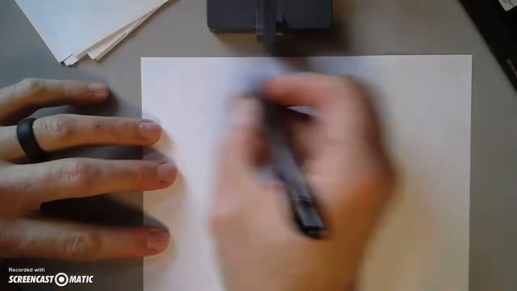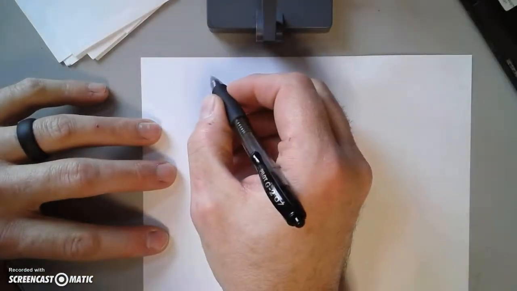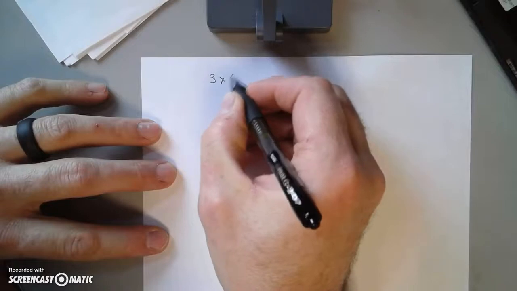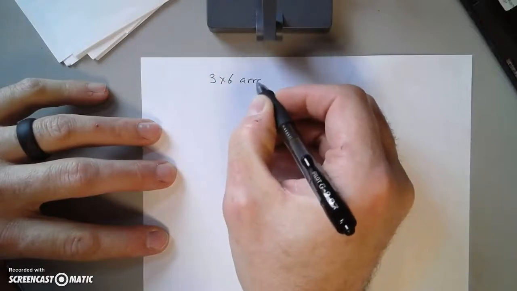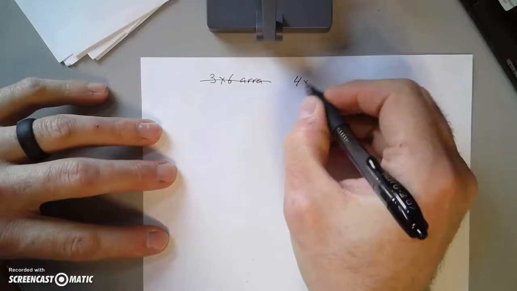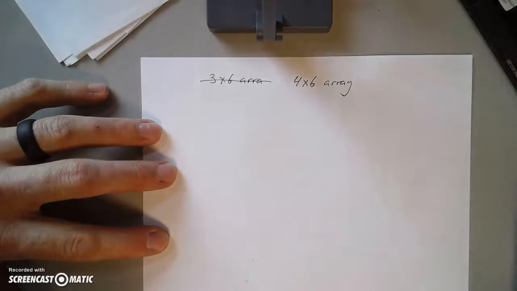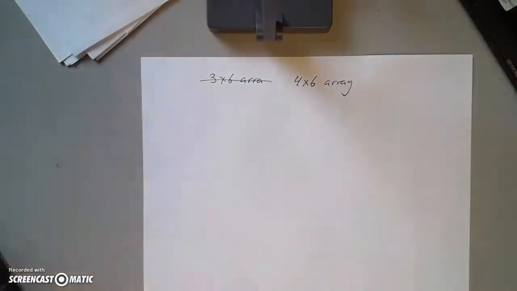Okay, I'll try to give you a good overview of what this third assignment is all about. I guess I'll use a 3 by... that's not what I want to do. I'll use a 4 by 6 array of dots, and you can use a 4 by 6 array too.